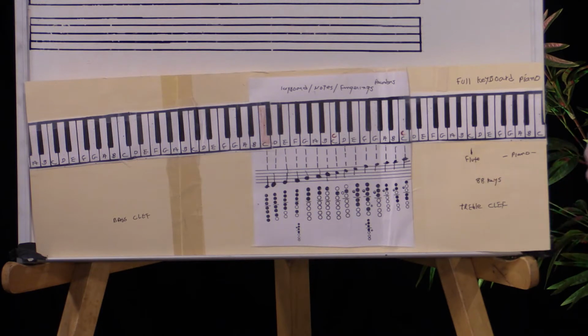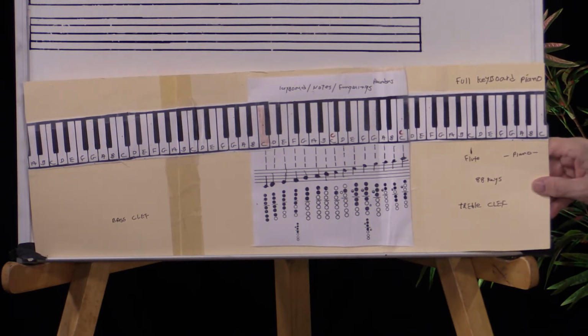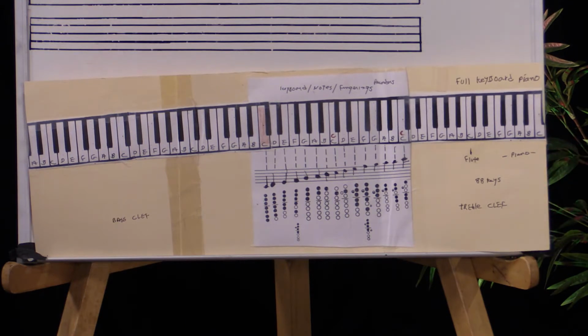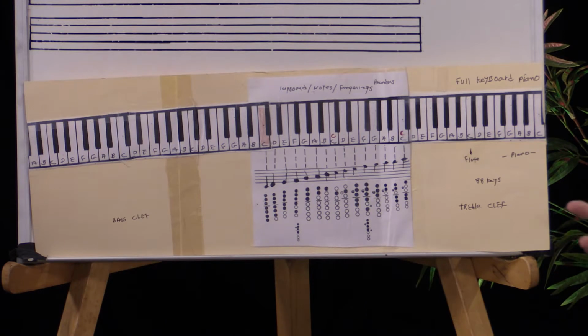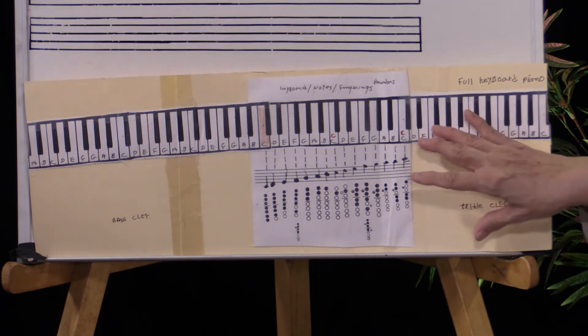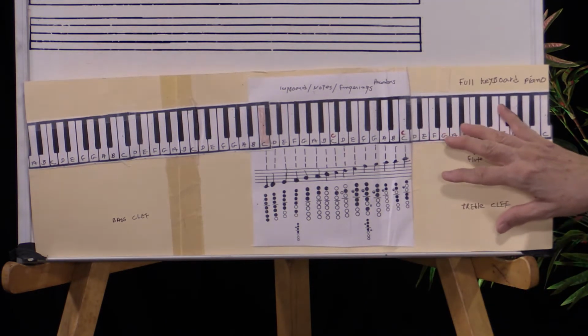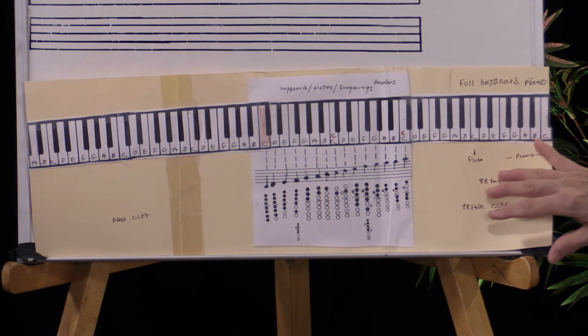So let's go to this first chart right here. This chart is a little bit longer than what the TV can pick up, but I'm going to leave it here like this. I haven't gotten it quite level, but this is a handmade thing that I did. This is a full keyboard. A piano has 88 keys.